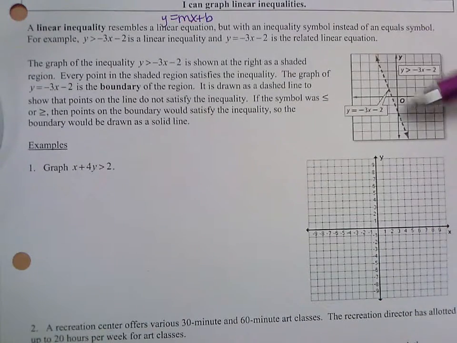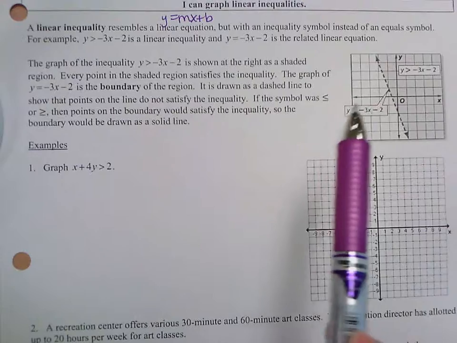So if your line divides your coordinate plane into two parts, you're shading one of the two parts. And the shaded part is what represents the solution. So remember, inequalities have infinitely many solution sets. The graph is the visual representation of the solution set. So you're shading all of the ordered pairs. In this case, that would be solutions.